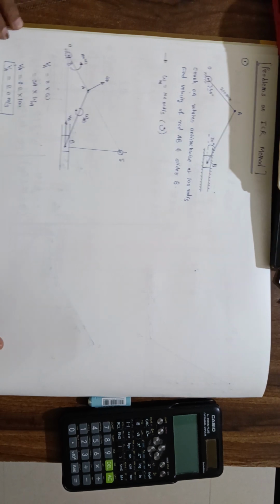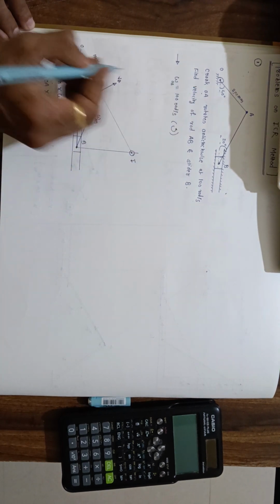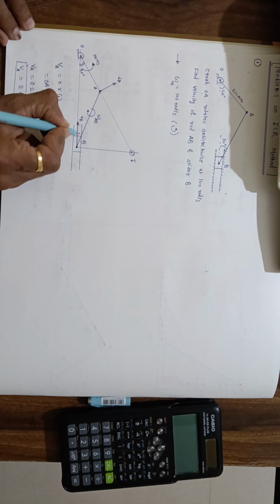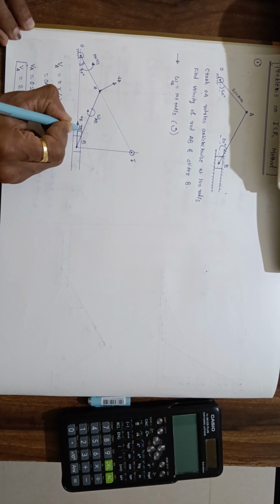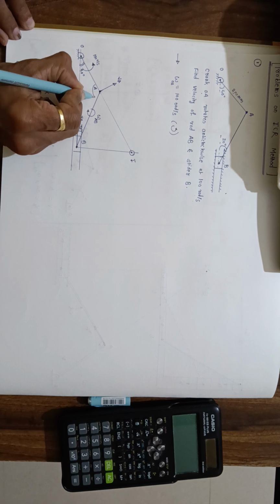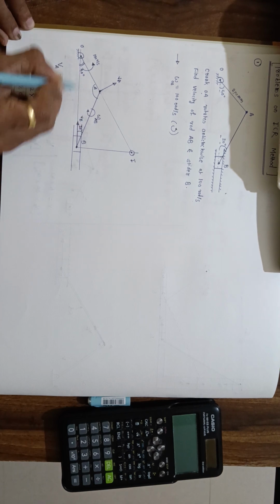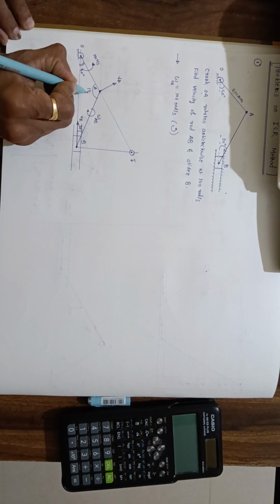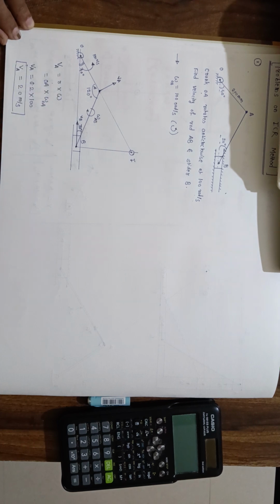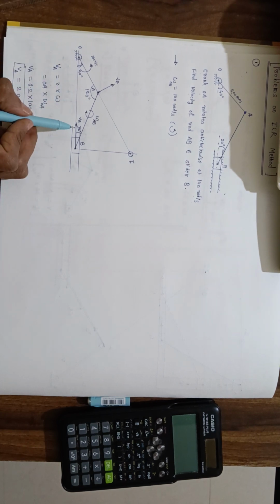So this angle is 40 degrees, this angle is 20 degrees, and therefore this total angle is 180 minus 40 minus 20, so this is 120 degrees. 120 plus 60 will be 180.